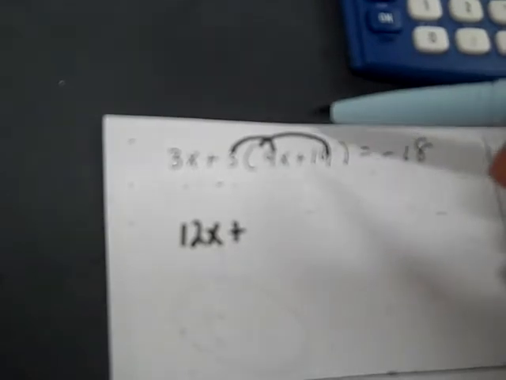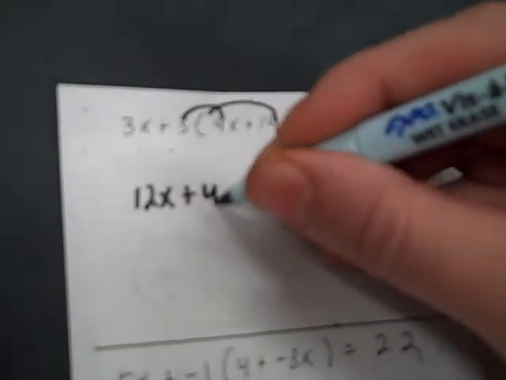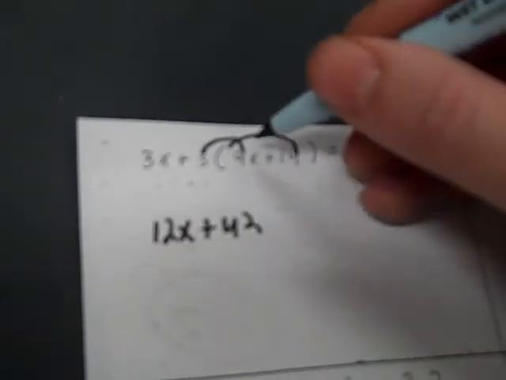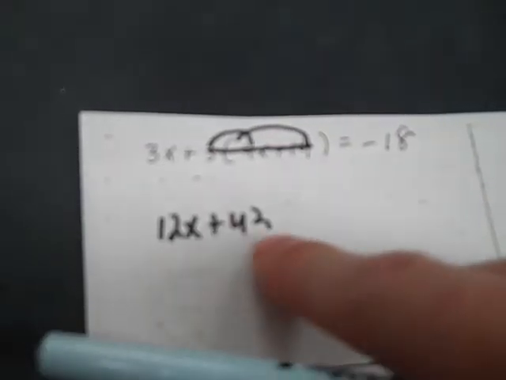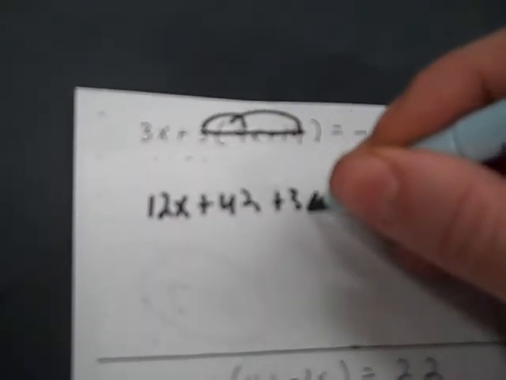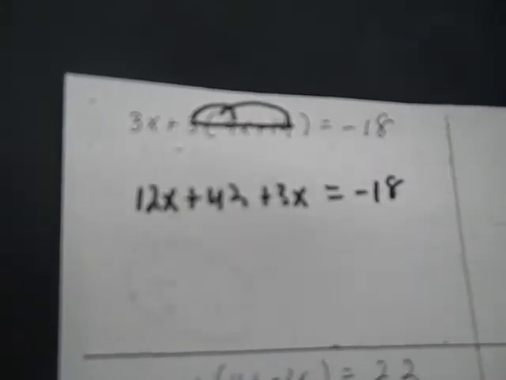Here's my parentheses. It has an outside multiplier of 3. So I take 3 times 4. 3 times 4 is 12 with x. Plus, because I have another thing, I need to take 3 times 14. 3 times 14 is 42. As soon as I have the two products, I can cross out the parentheses and that 3. This has turned into this. But before I get to my equals, I have a 3x, so plus 3x equals negative 18.